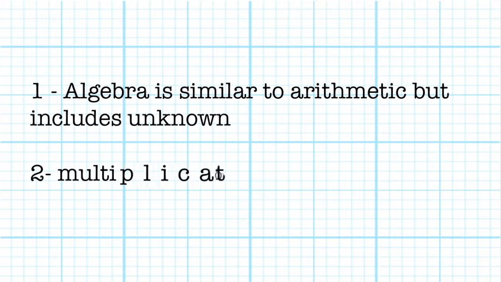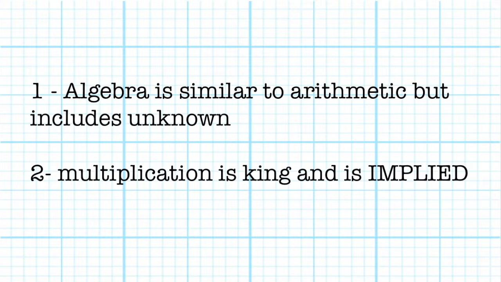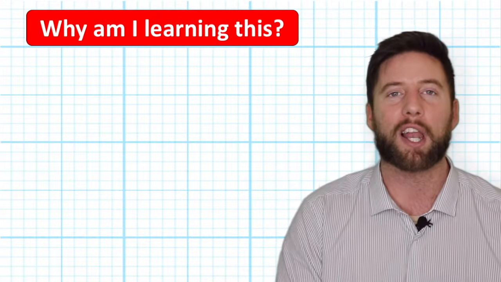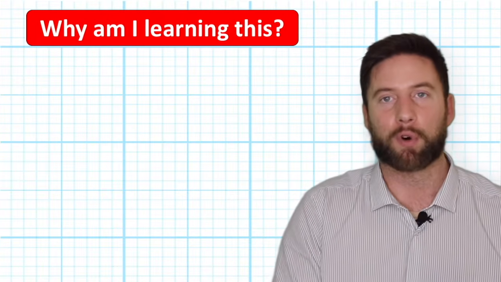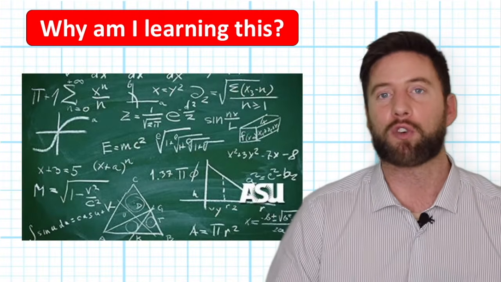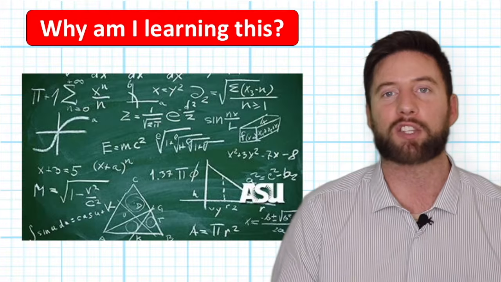We've also learnt that in algebra, the multiplication sign is king, and if there's no other sign there, we are going to use that as our default. Now I know what you're thinking, is algebra useful? Why am I learning this? And the answer is yes, they are hugely important. And that's very difficult to see when you're just looking at a bunch of numbers and letters on a page.